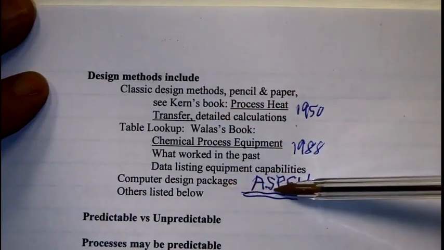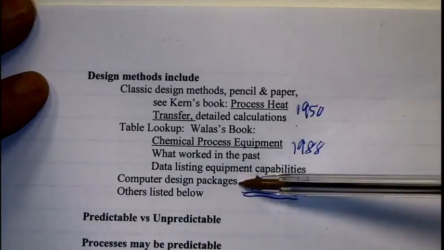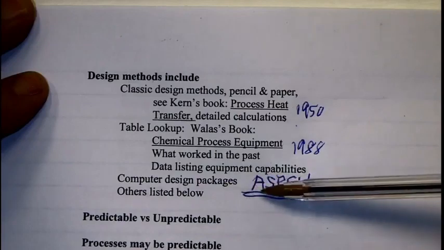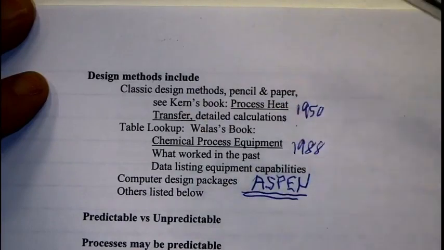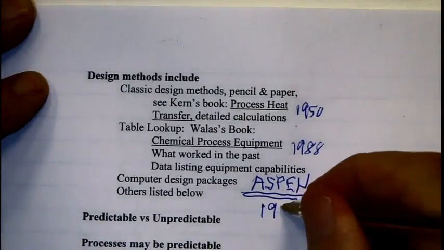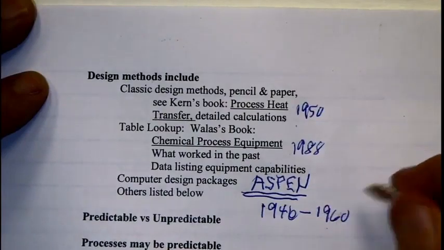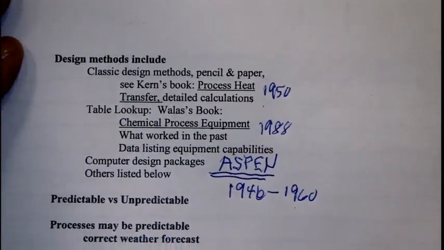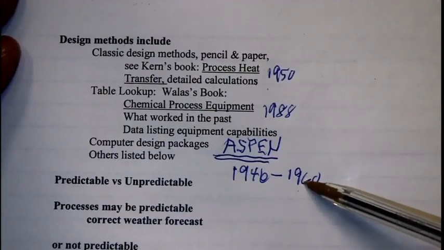Bell-Delaware, how can I say this? Bell was a professor at Oklahoma State, and Delaware was the university that did all the research. Let me give you a little bit of the history. Around 1946 or so to about 1960, there was a series of PhDs, students studying how heat exchangers worked.